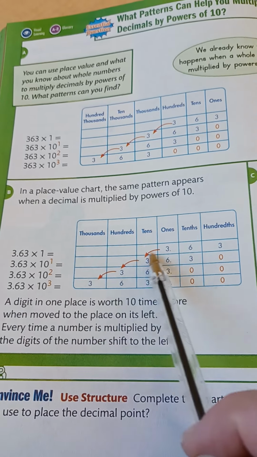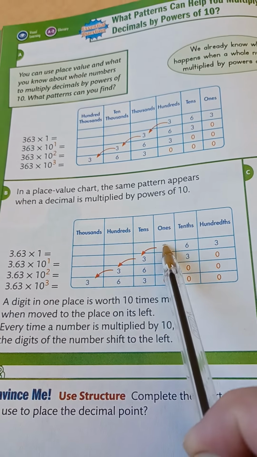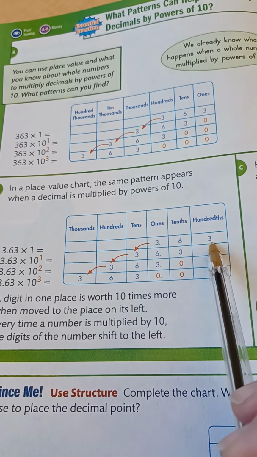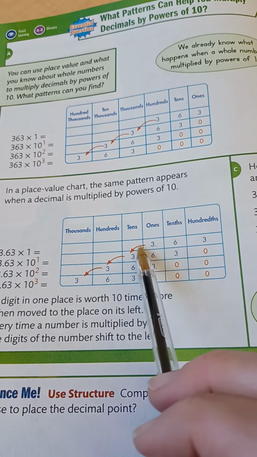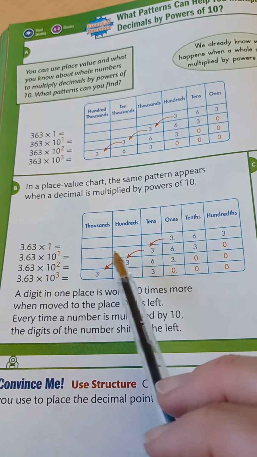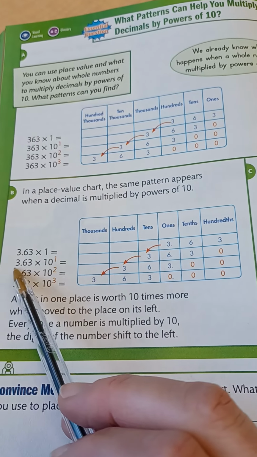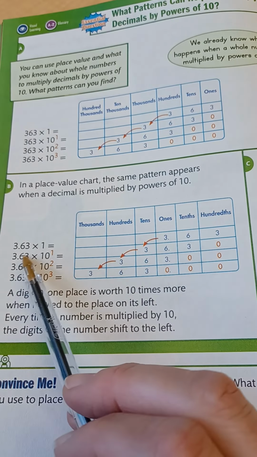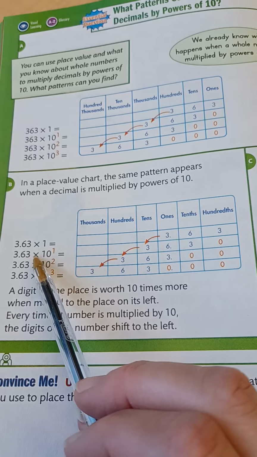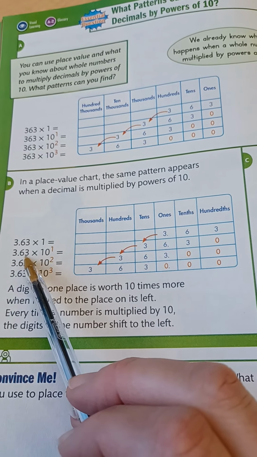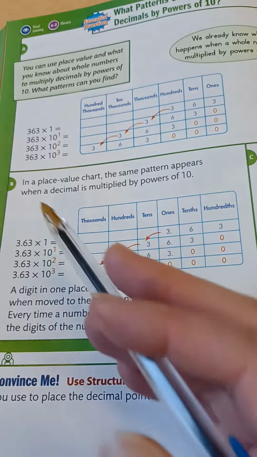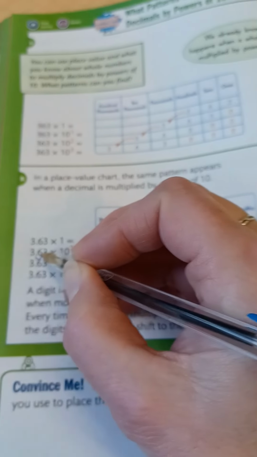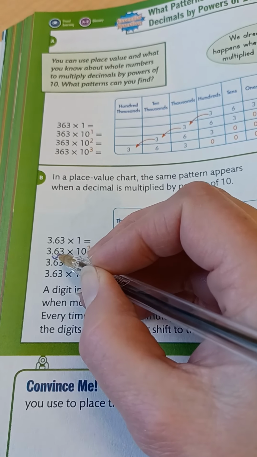So here's the same thing that they're doing, but now it's 3.63 times 1, so nothing has changed, except the 3 is in the ones column, the 6 is in the tenths column, and the other 3 is in the hundredths column. So it's 3.63, no change. Now, 3.63 times 10 to the first, we're just moving everything over. So instead of adding a 0, which would mean nothing here, we're just moving the decimal point one place. So 10 to the power of 1, we're just going to move this decimal point over, here. Moved it from here to here.